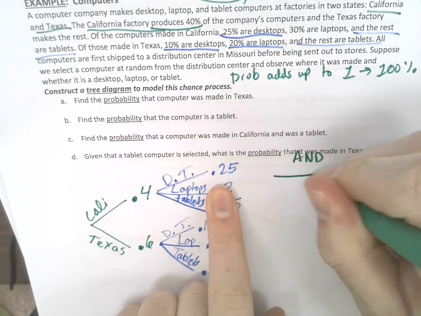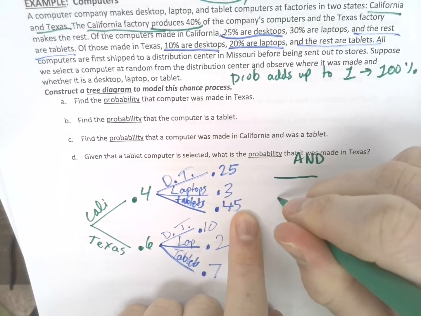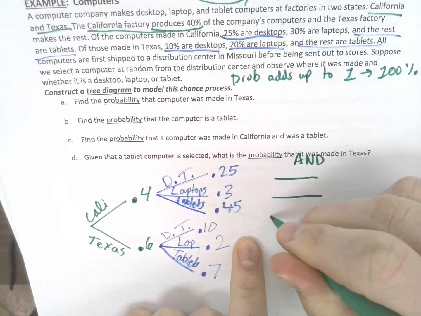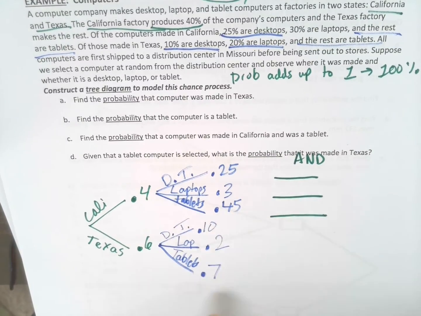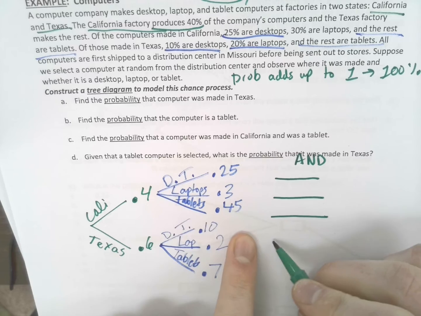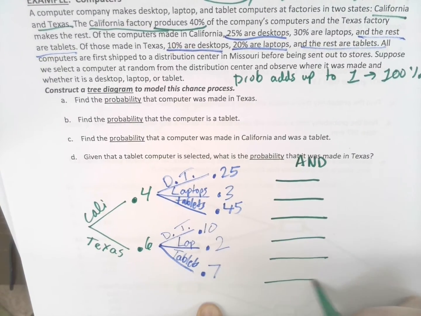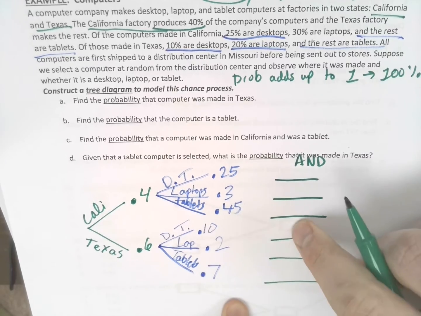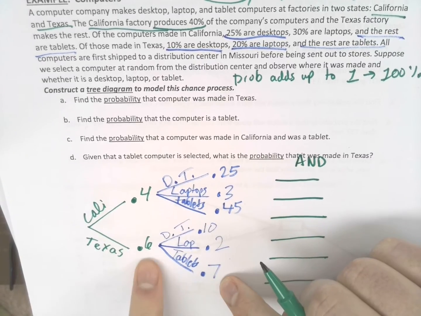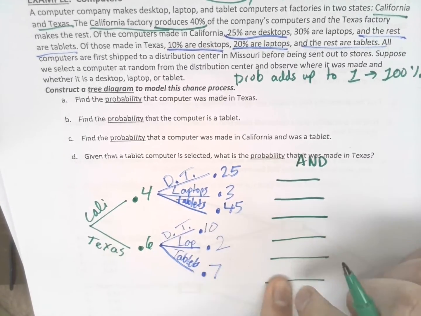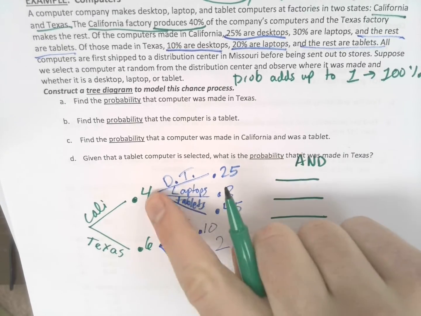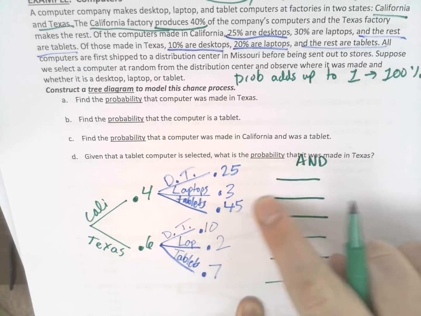So you've got this lining up to that, this lining up to that, this lining up to that, and then down here you've got this lining up with that, this lining up with that, and this lining up with that. 3 blanks for these 3 coming through like that, and then 3 blanks for these 3.